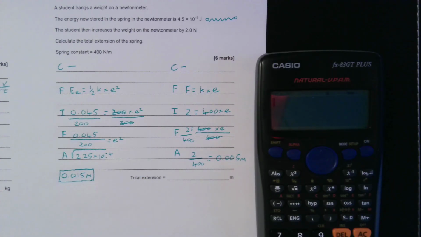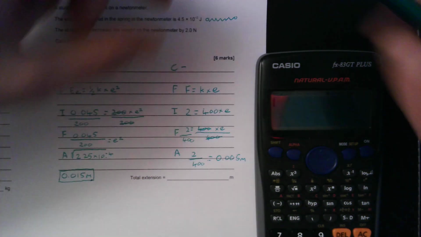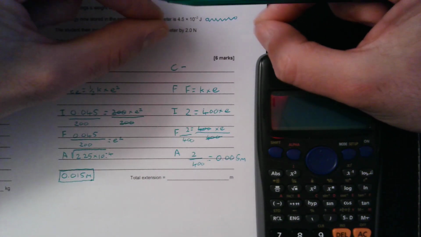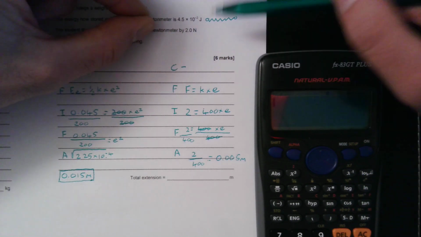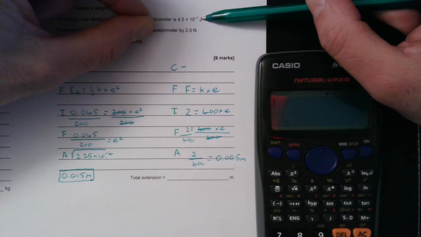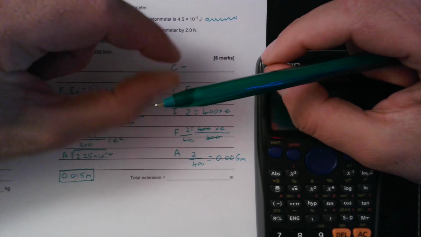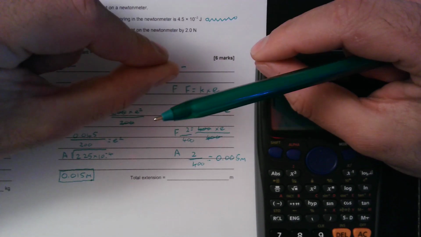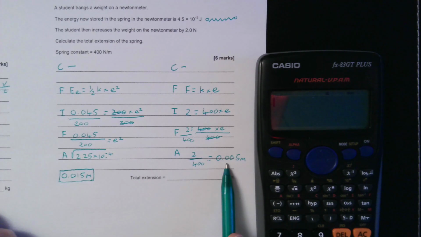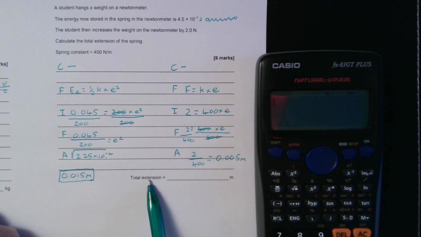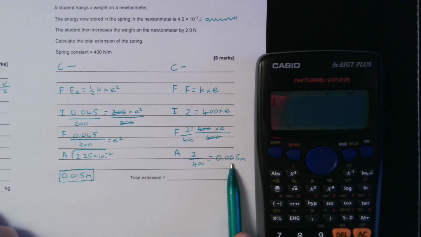Okay, now all we need to do now is, that's the original extension, because remember the spring had energy in it at the start, so it must have been extended a little bit because it's had that amount of energy in. Okay, and then they added a weight onto it, so it must have extended a bit more, had a bit more energy into it, and that's how much extension was added, sorry. So we just want the total extension.